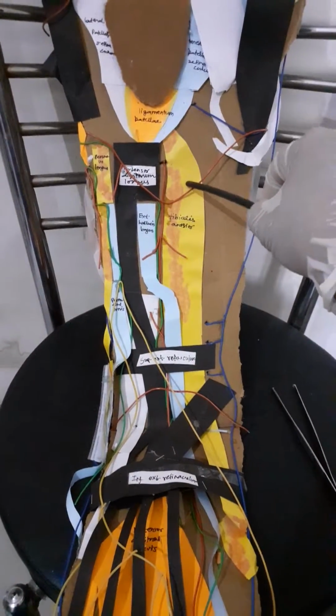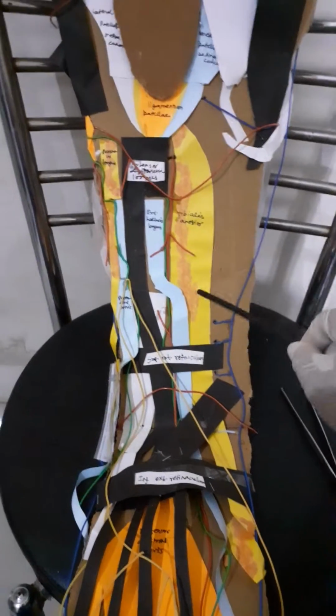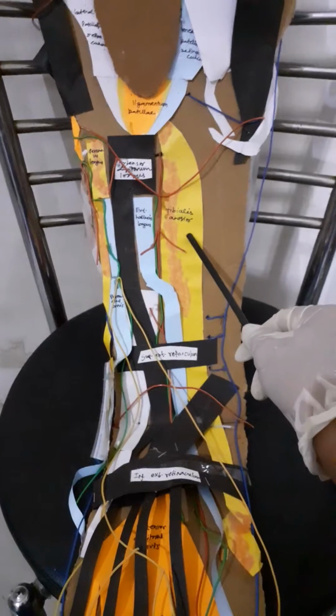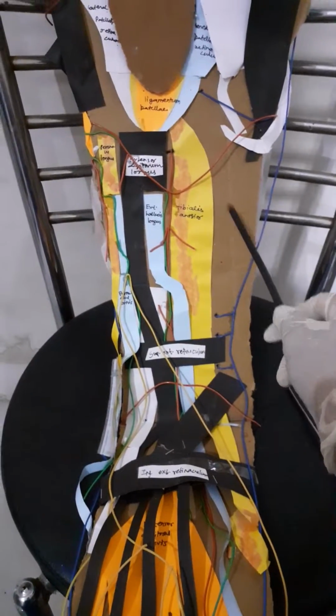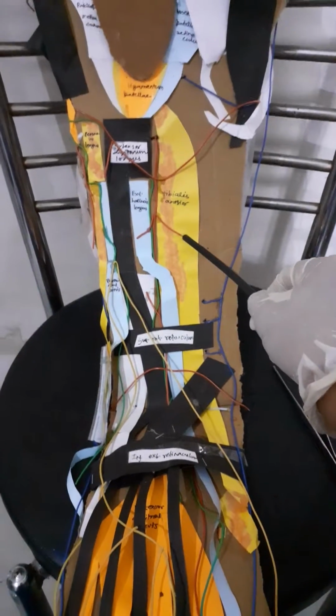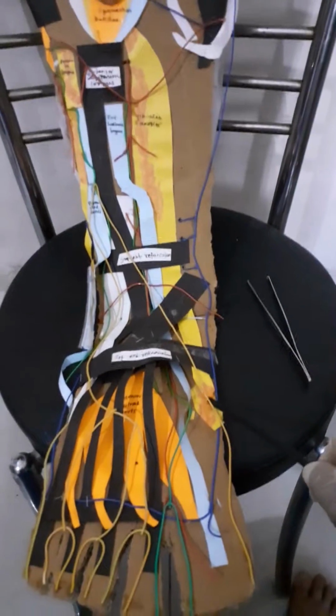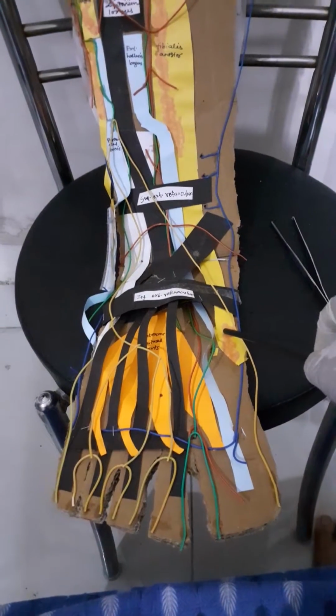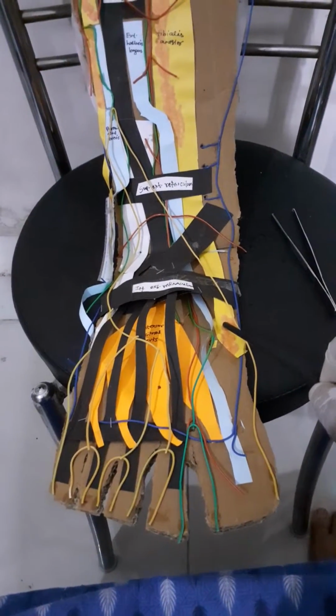The tibialis anterior takes origin from the upper two-thirds of the lateral surface of the tibia and gets inserted into the base of the first metatarsal bone, on the dorsal aspect.